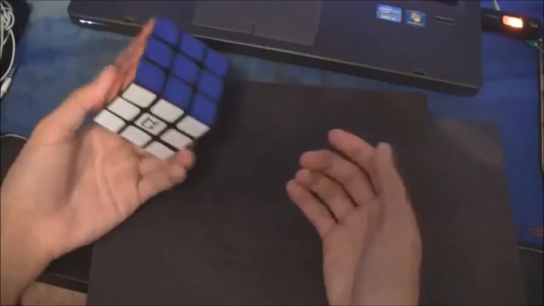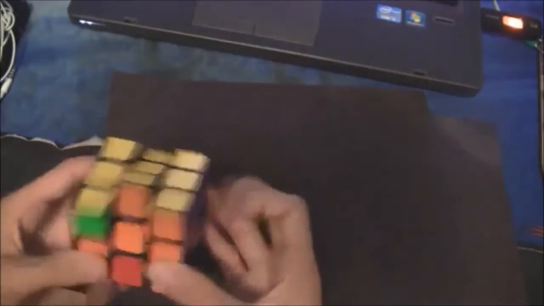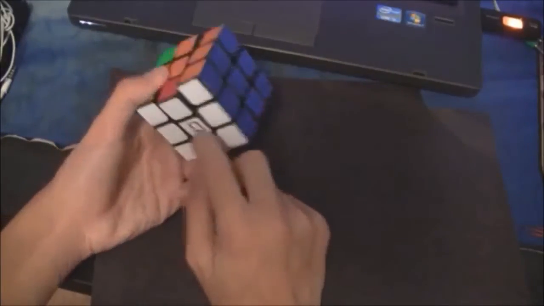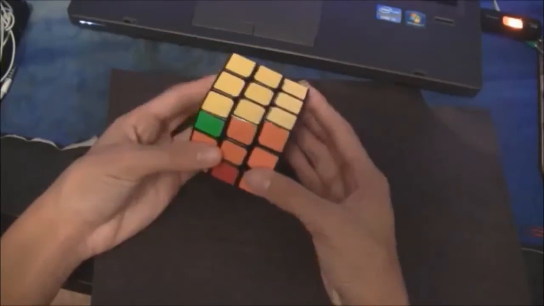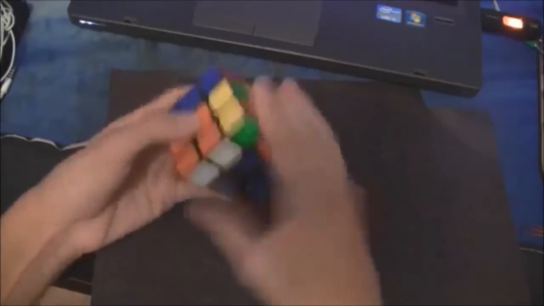So the last one that you can do it from, sorry I lied, is here. So that might look like this. Wait, no. Yeah. The last piece to shoot to is here. So to swap these two, make it so F2L is solved, you go M2, U2, M2, and now it's that same F perm.